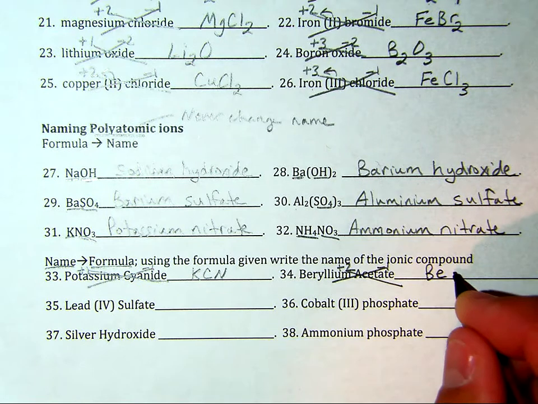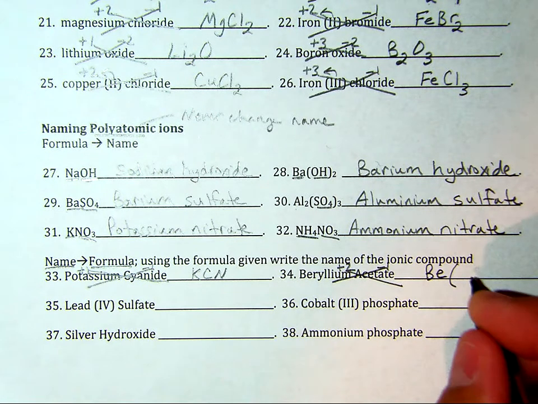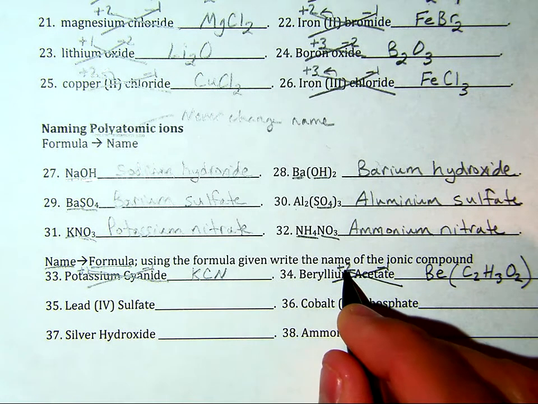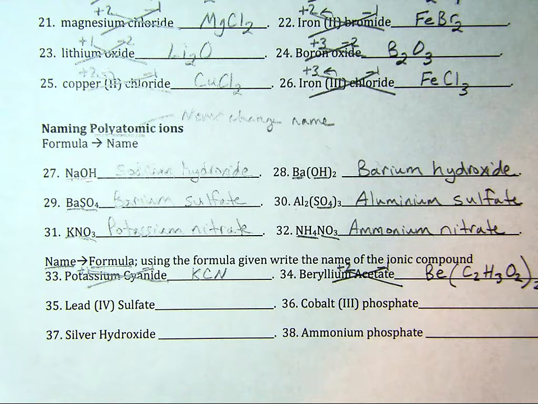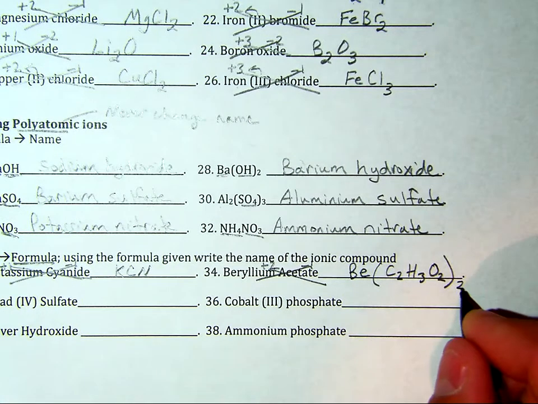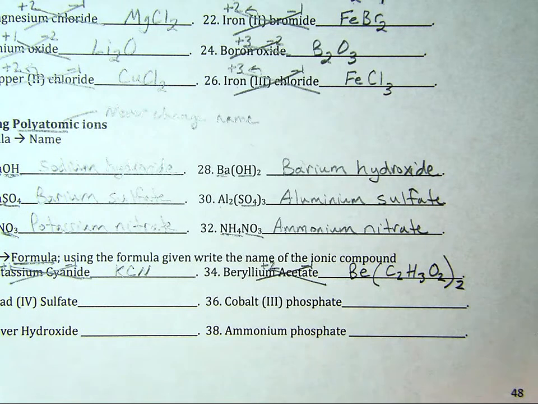So you need to put in parentheses. Acetate's formula is C2H3O2. Close it off with the parentheses, and the 2 comes down on the outside of the parentheses. So always make sure that you put the number on the outside of the parentheses.